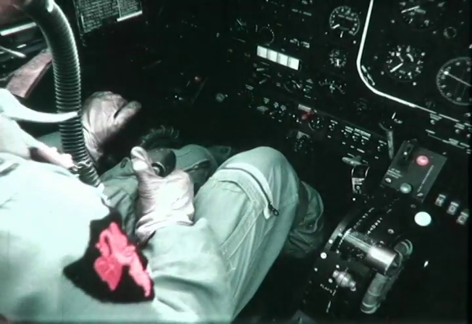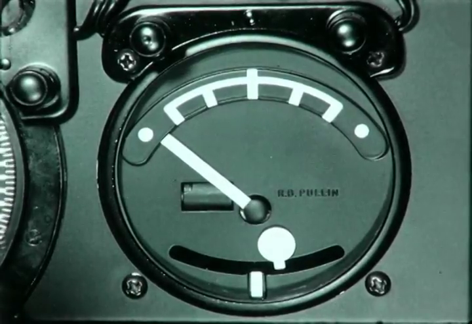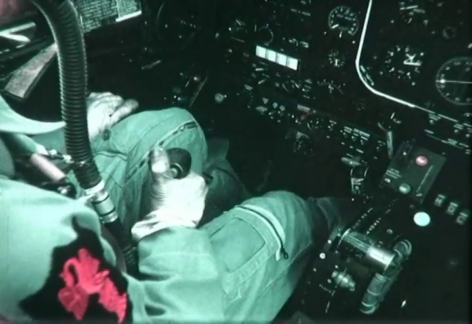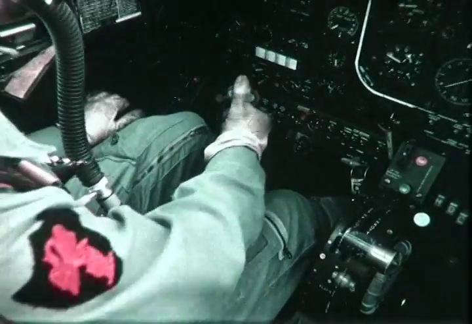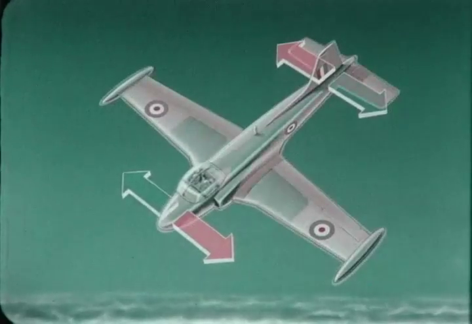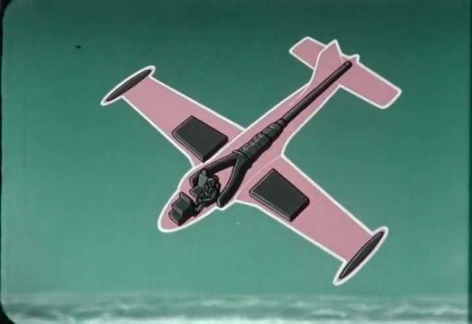In any spin, yaw is always present, and the reduction of yaw will be a prime recovery factor. As we know, the use of rudder in a spin affects the aerodynamic yawing moments. But we'll now study the less apparent inertial yawing moments. These moments depend on the distribution of mass throughout the aircraft.